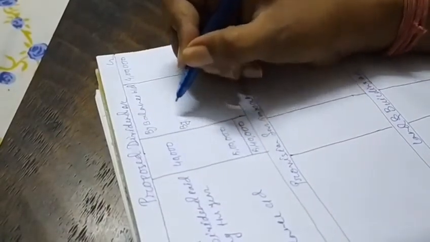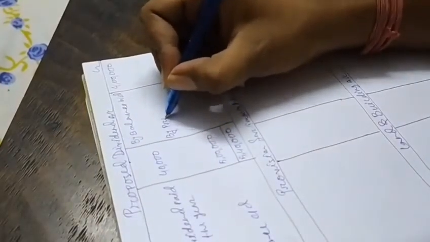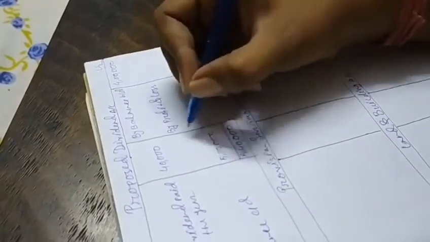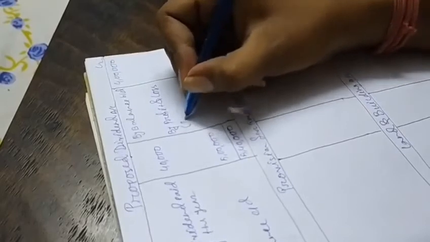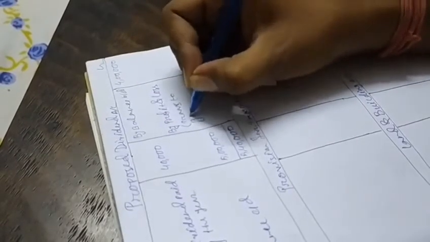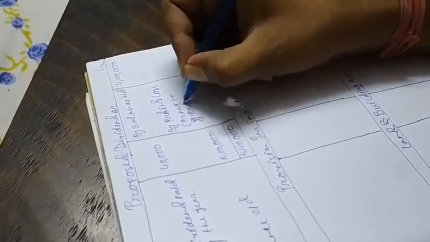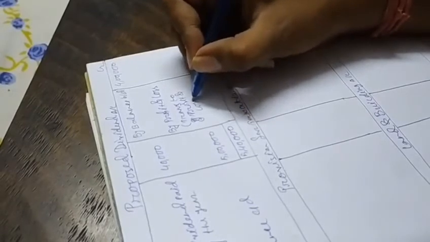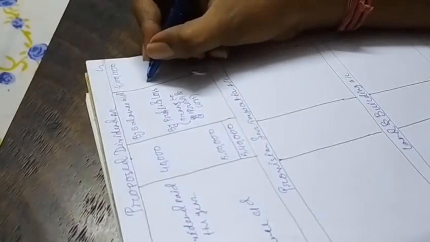The rest of the balance will be transferred to profit and loss. That is 1,40,000, the balancing figure.